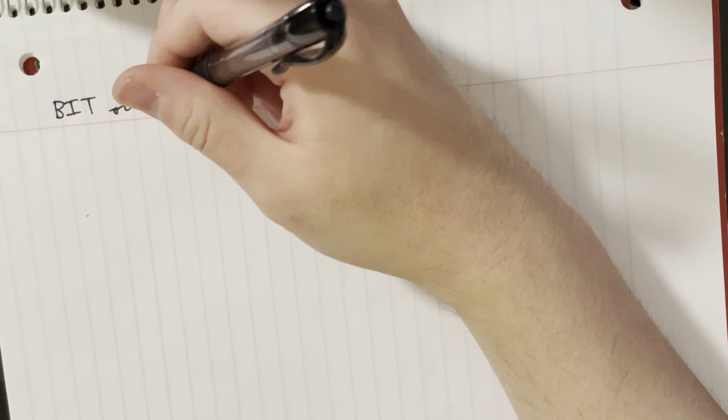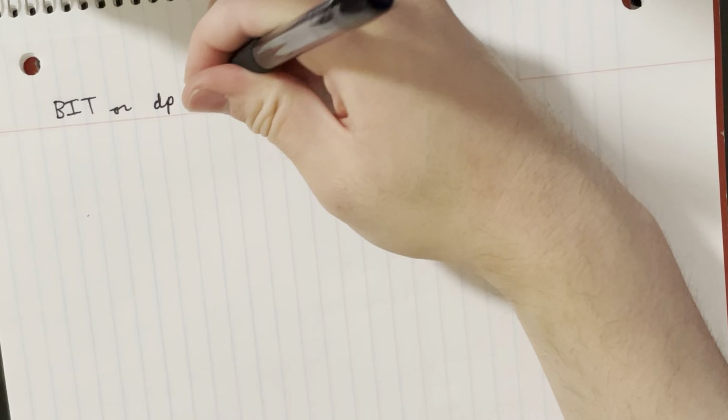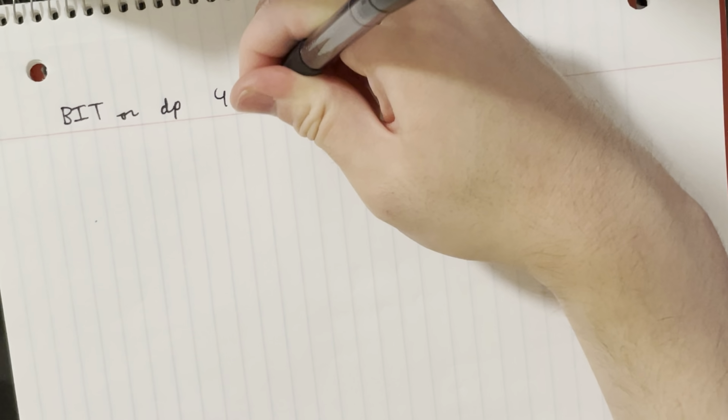I believe we can do a DP in either 4 times n or 16 times n. Either way, it's kind of the same thing. Or we could just use an n log n BIT. It doesn't really matter. All 3 of those should be fast enough anyway.